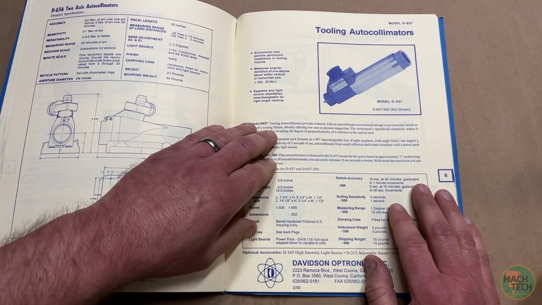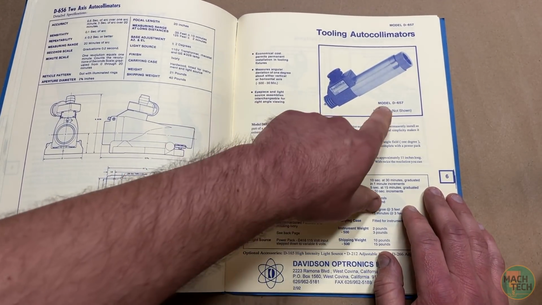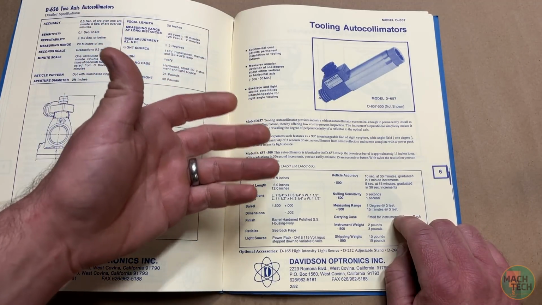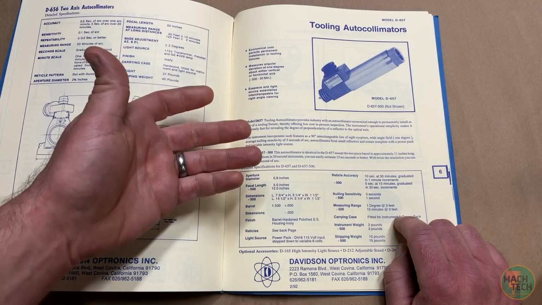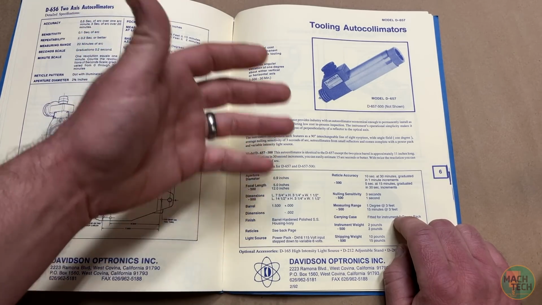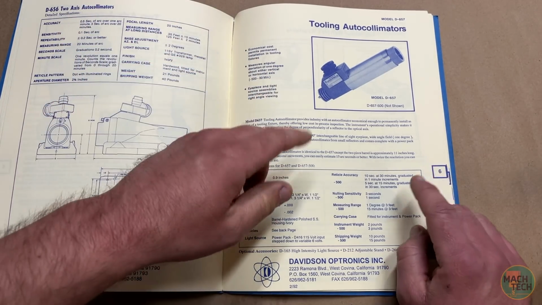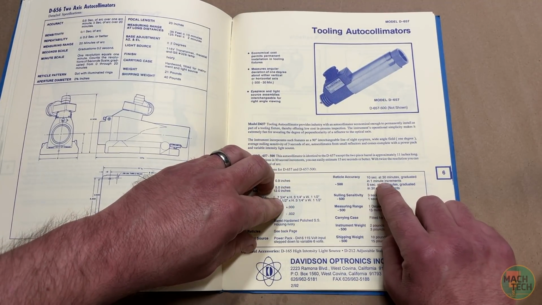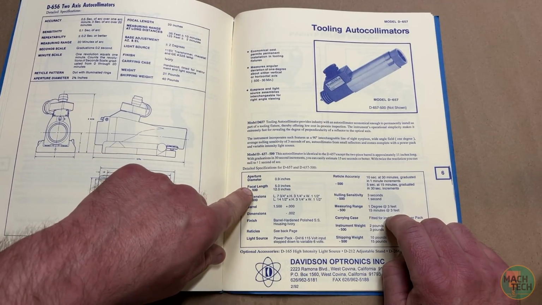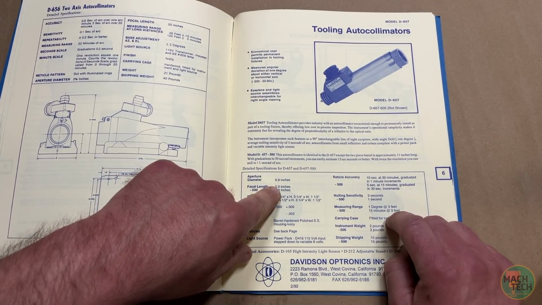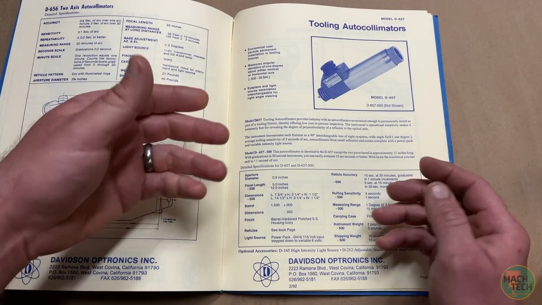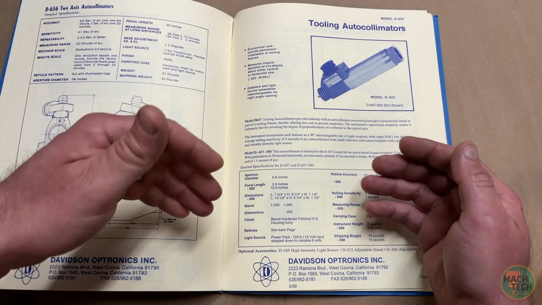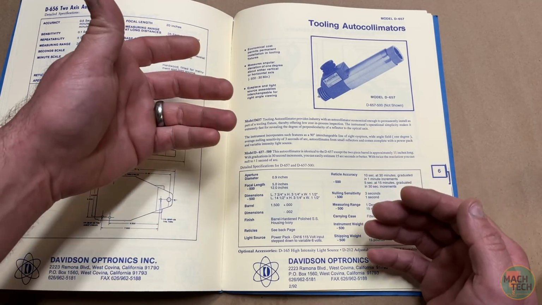But immediately relevant to us is this page on the D657 tooling autocollimator. It's called a tooling autocollimator because it was simple and inexpensive enough to be integrated permanently into whatever device you were designing. But the important piece is right here under reticle accuracy that the graduations are 1 minute increments. And over here, the focal length is 5 inches. So there you go. So I could have just looked in the catalog, but I think it's really cool that you can also check it the other way using the autocollimator formula.